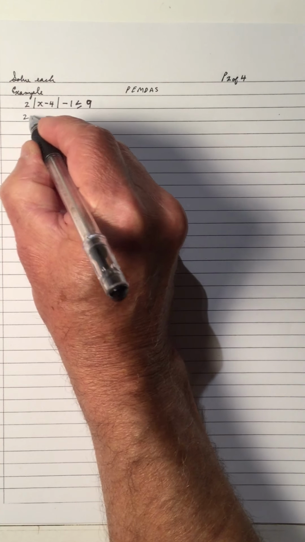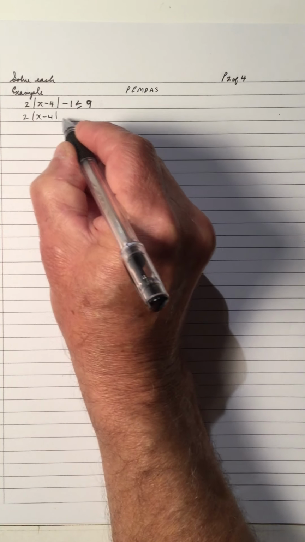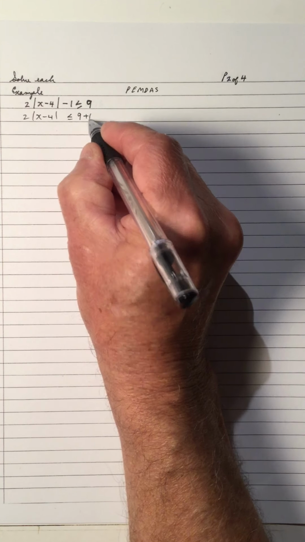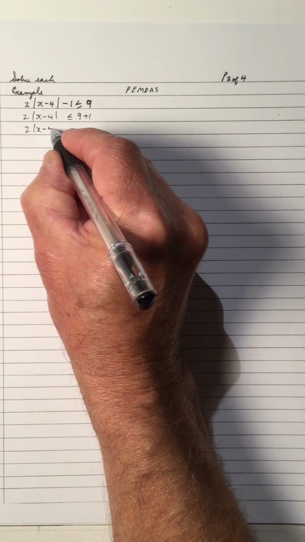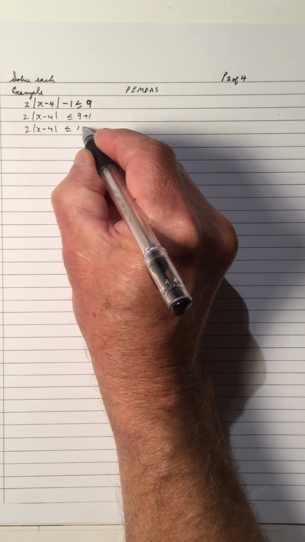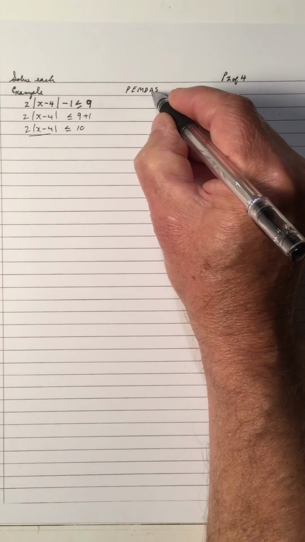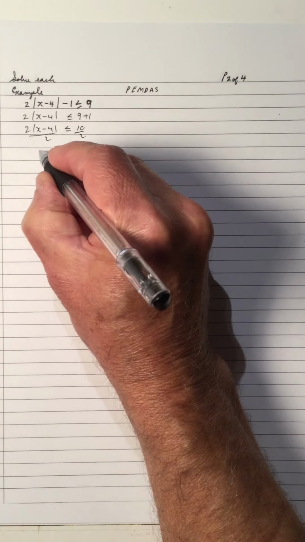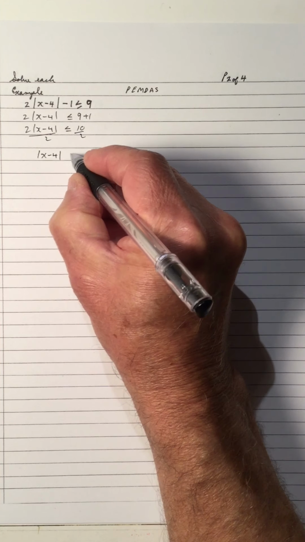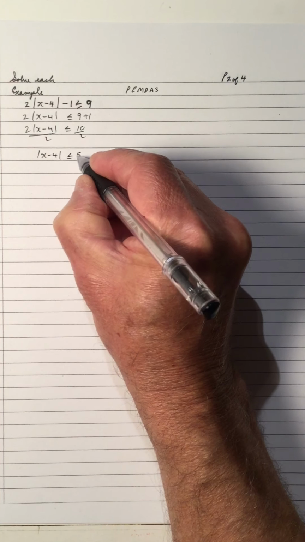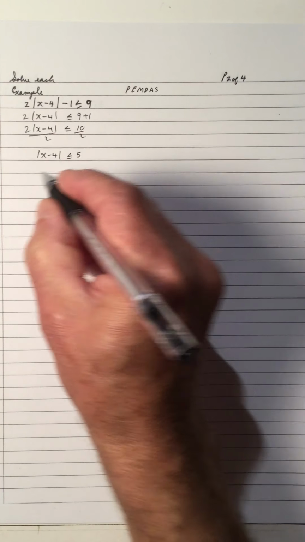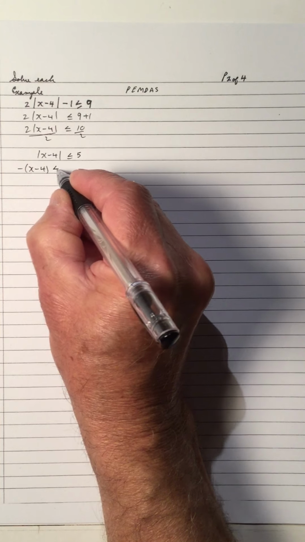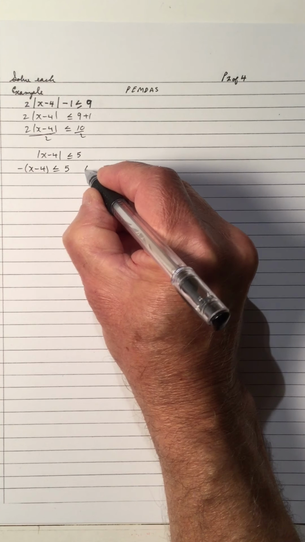So notice we will isolate the absolute value, so we'll move the -1 over to become a +1. And that becomes less than or equal to 10. Now we have reverse, so now we'll divide by 2. Again, we want to isolate the absolute value, which is done. 10 divided by 2 is 5, so that makes it the negative of x minus 4 is less than or equal to 5.